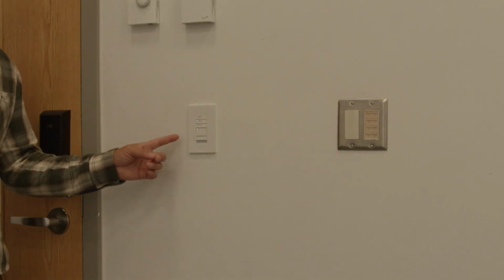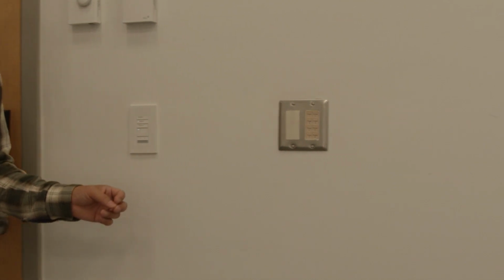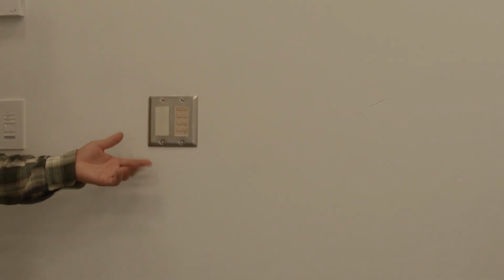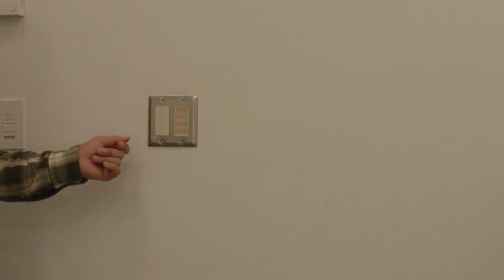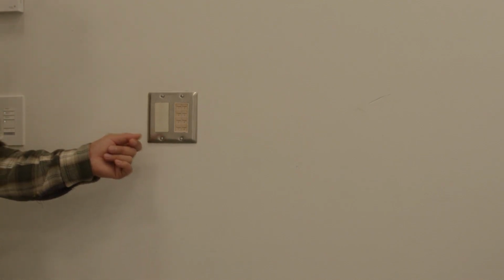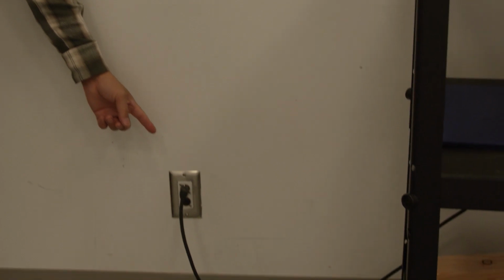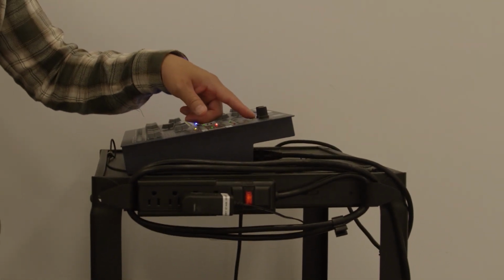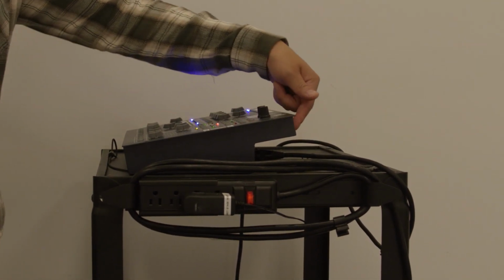This is the switch for the house lights. These switches control the grid, but please do not use those. Use the lighting board to control the lights. This is where you plug in the DMX cable, and it is plugged into the back of the lighting board here in the back.